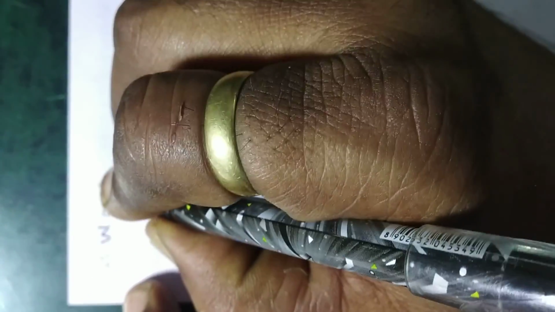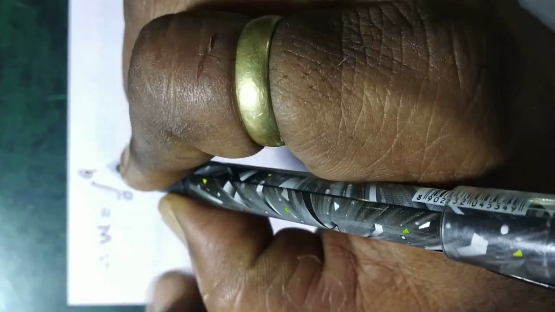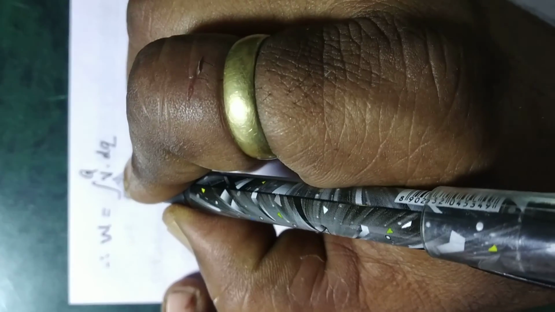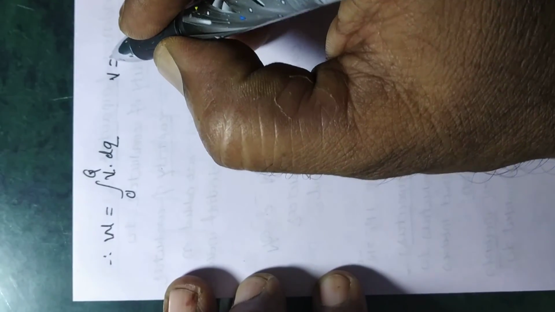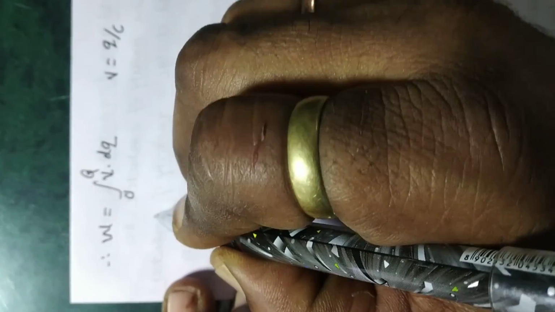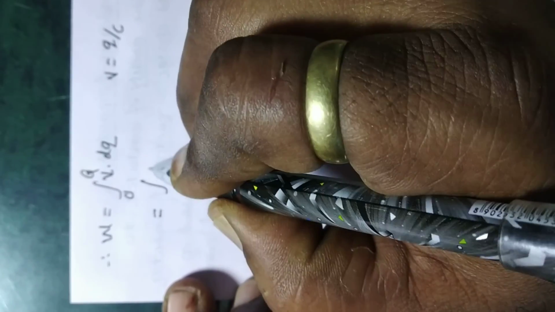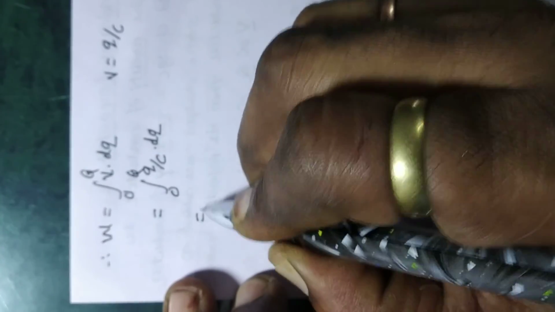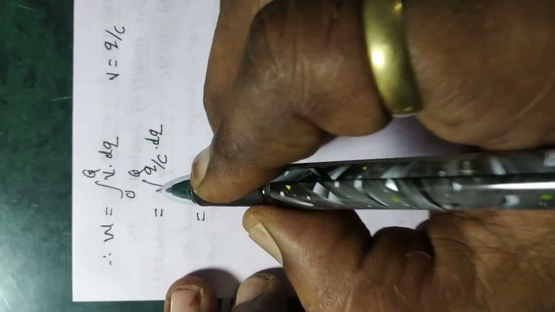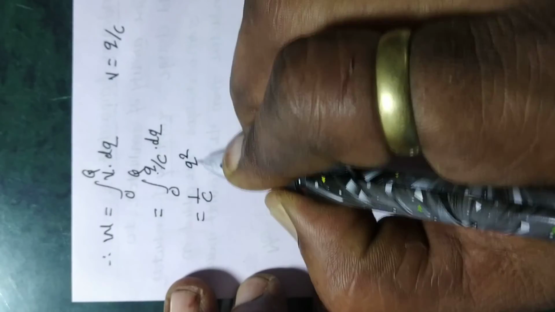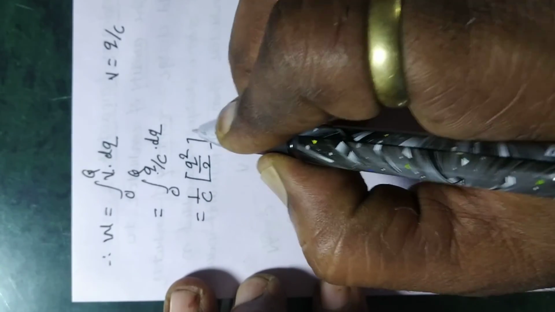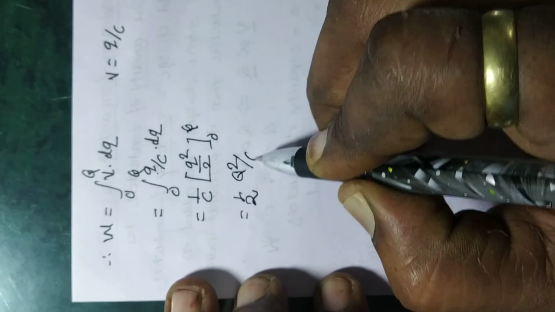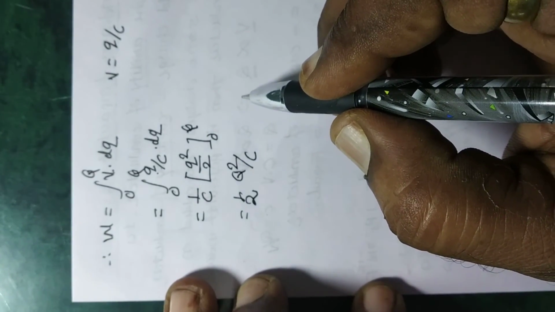Work done is integration from 0 to charge q of phi into dq, but phi is equal to q divided by C, which is nothing but integration of q divided by C into dq from 0 to q, which is equal to 1 by C constant, q's integration with respect to q, that is q square by 2 from 0 to q, which is equal to 1/2 q square by C.